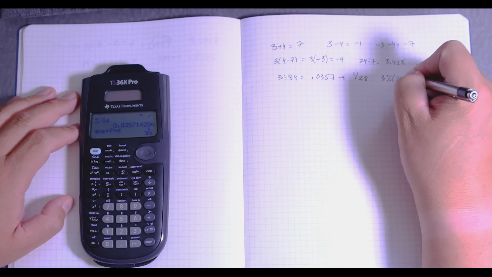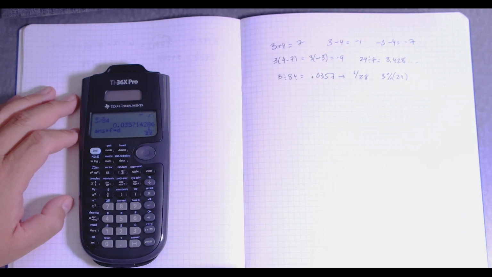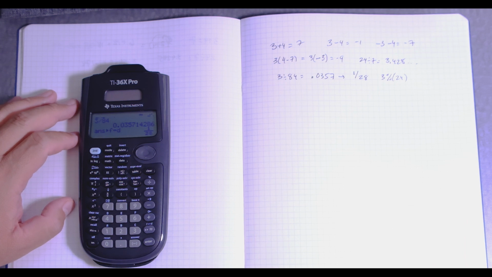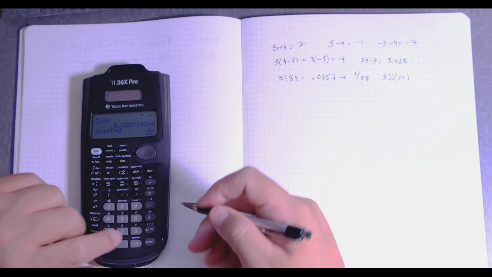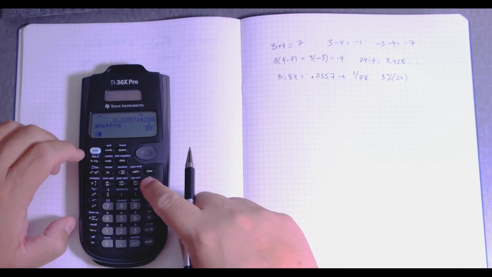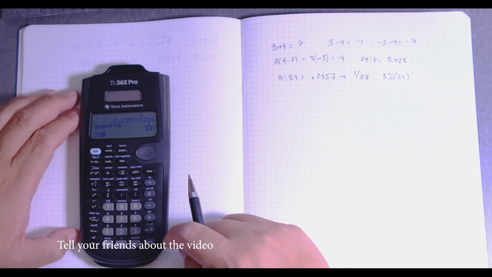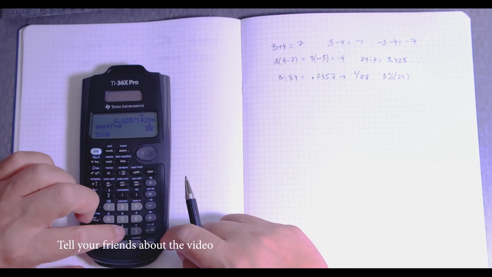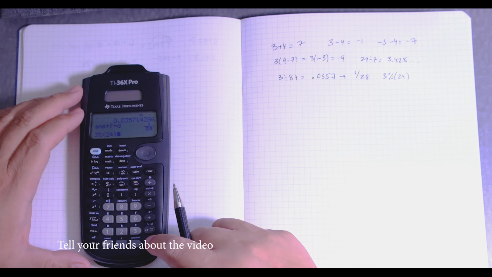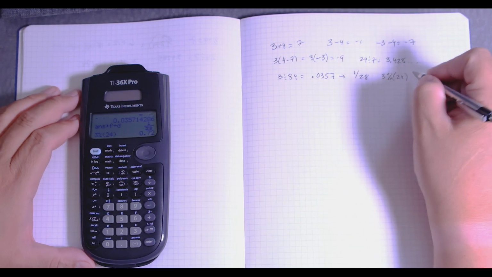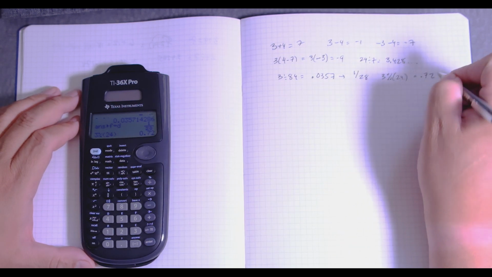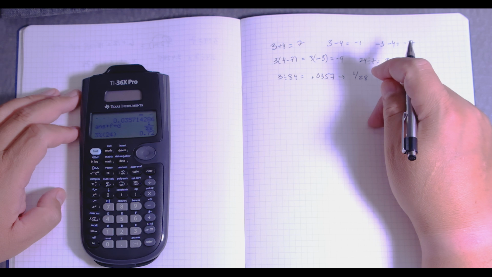3% of 24, right? So let's see, there's percent right here, so 3%, and then let's put parentheses, 24, don't need to multiply, and it gives you 0.72.